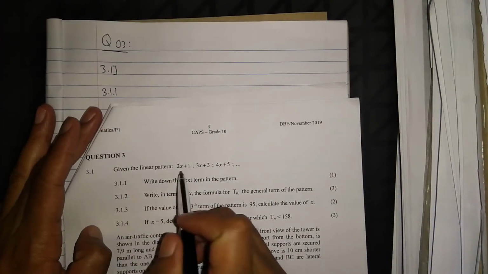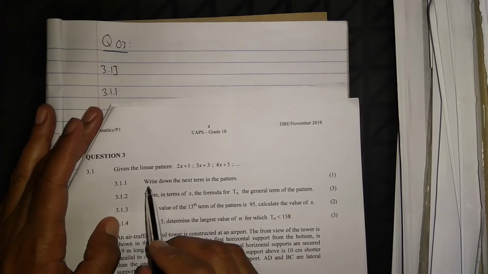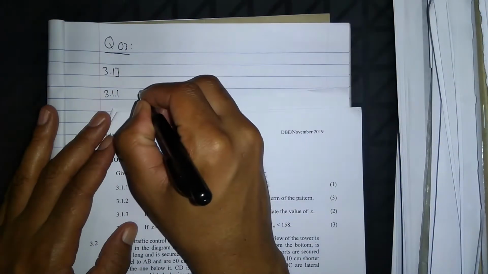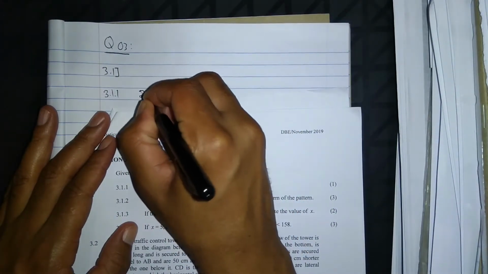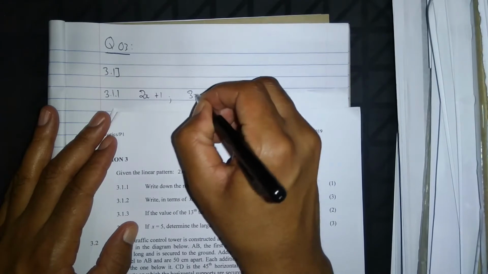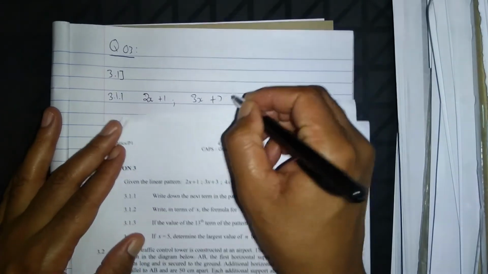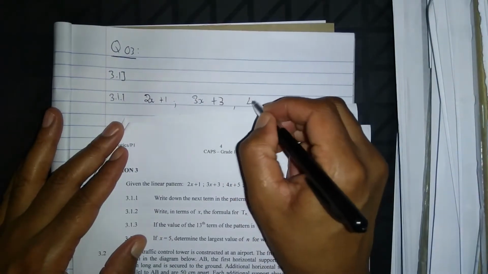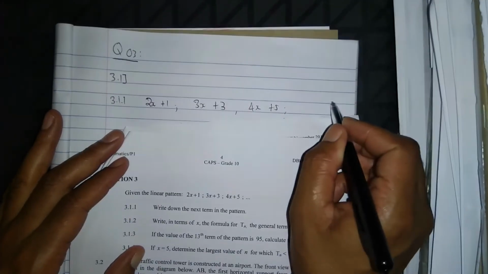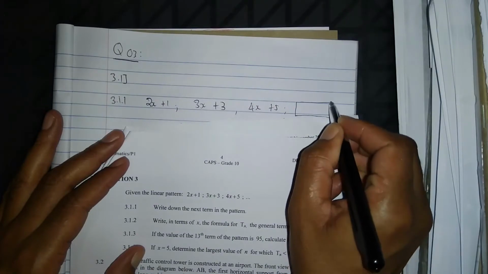For the given linear pattern we should go 3.1.1 but write down the next term in the pattern. Let me rewrite the pattern like on paper. 3x plus 3, 4x plus 5. So we need to write down the following term.